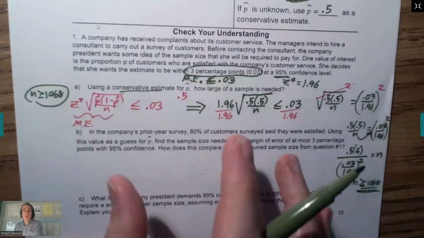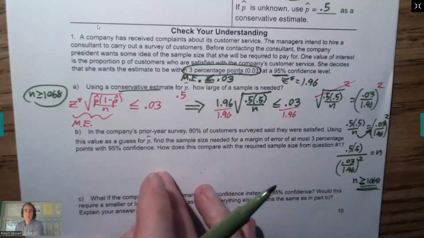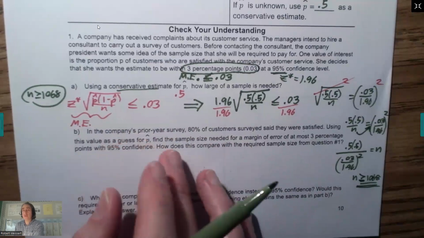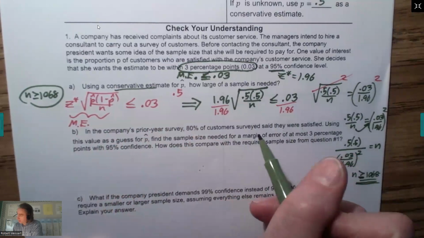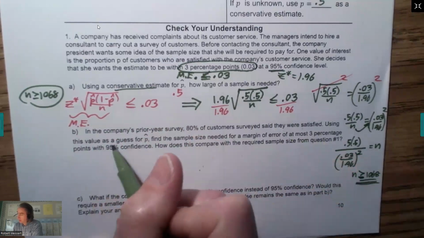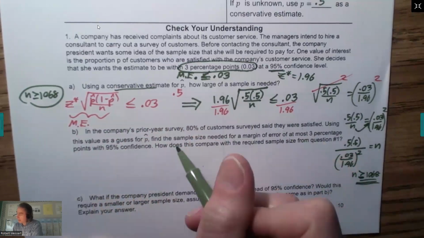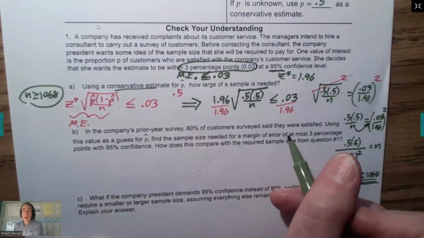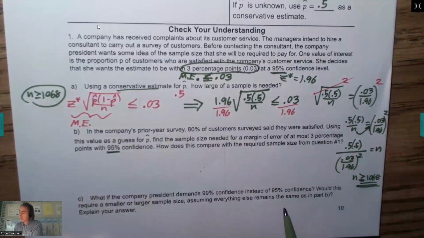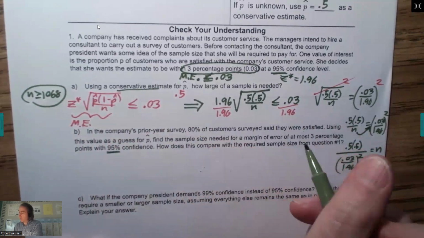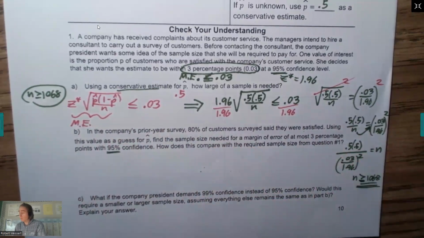Now, what happens for letter B if, in the company's prior year survey, 80% of customers surveyed said they were satisfied? Using this value as the guess for p hat, find the sample size needed for a margin of error of at most 3 percentage points with 95% confidence. How does this compare with the required sample size from question 1?